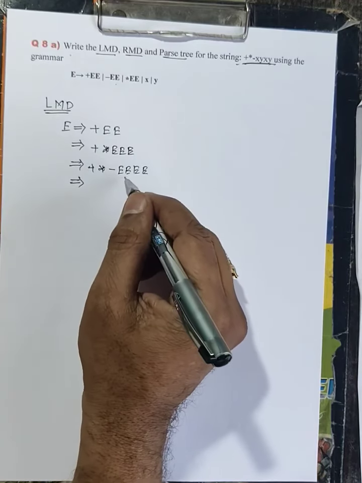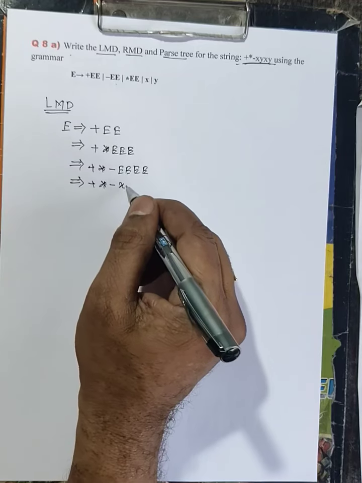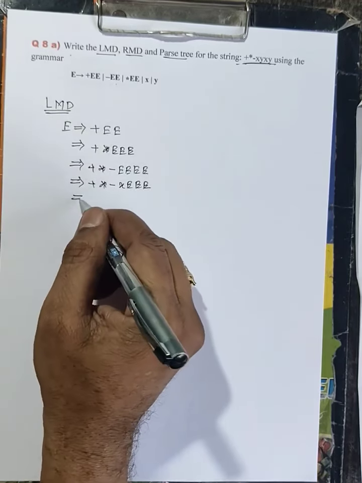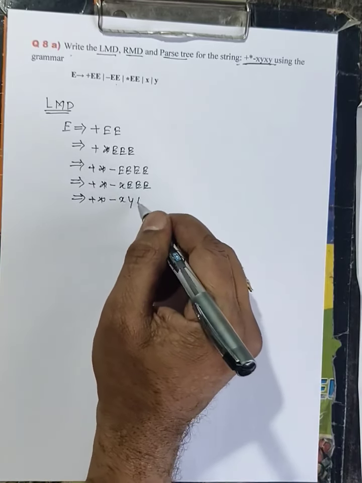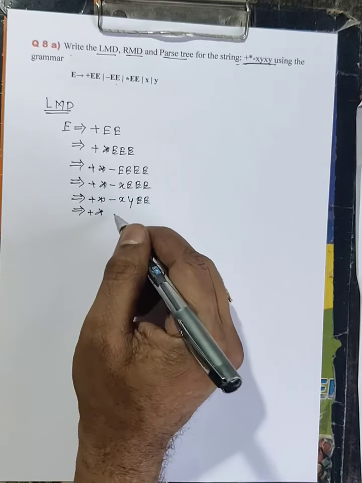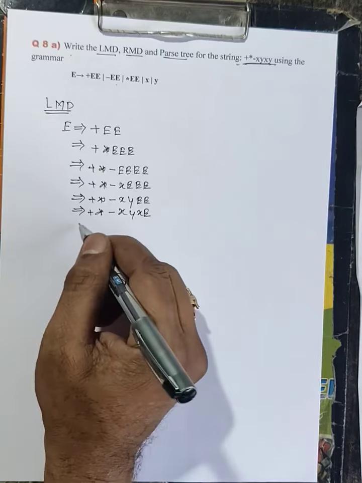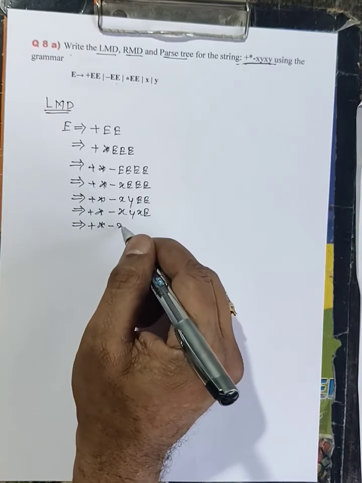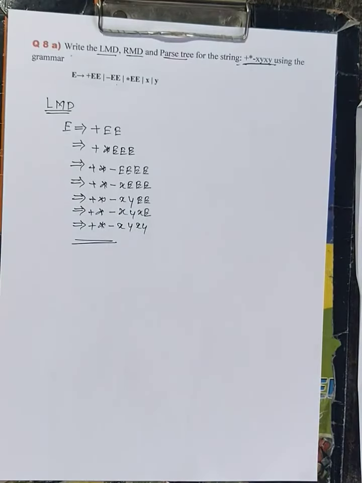First E replaced with X, then Y, X, Y. Plus star minus X E, plus star minus X Y. Replace only one variable at a time: plus star minus X Y X E, then plus star minus X Y X Y.